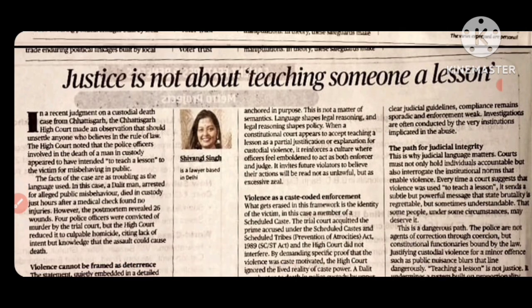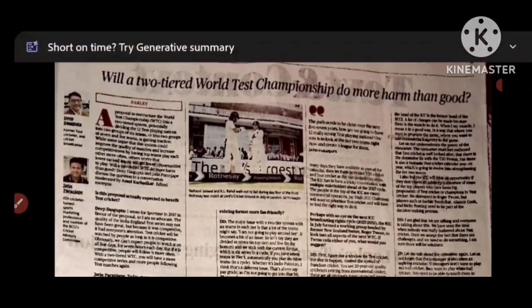Similar with this also, justice is not about teaching someone a lesson. It was not very useful. Then the next editorial is World Test Championship.